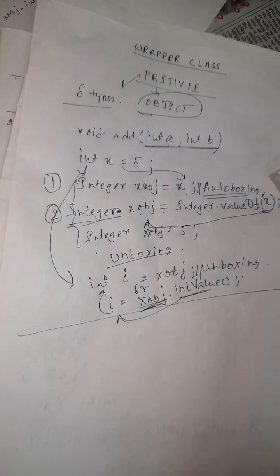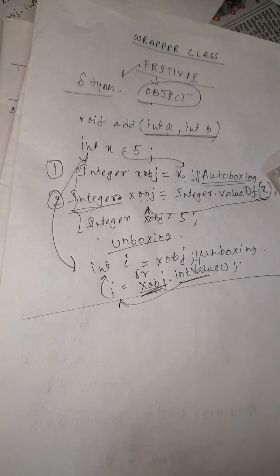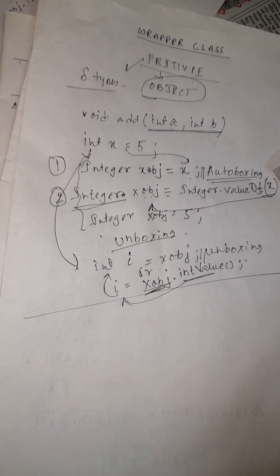Clear? Now one question maybe: why do we choose like this, meaning why do we want to convert our primitive data type to the object?